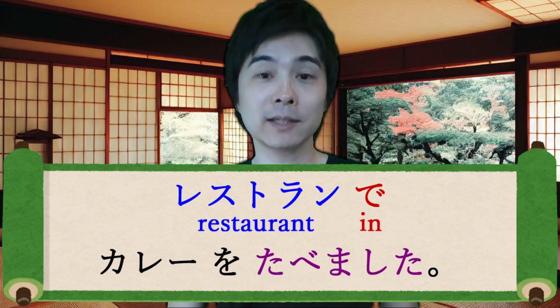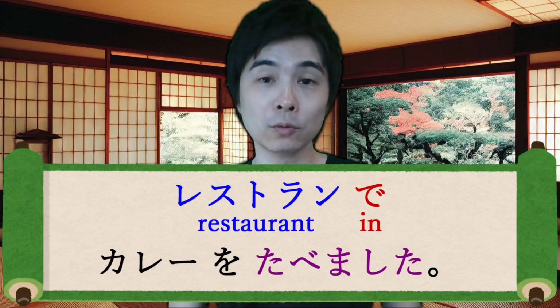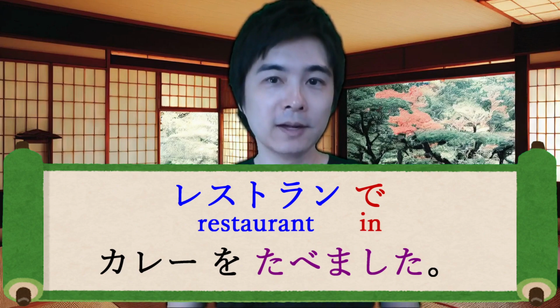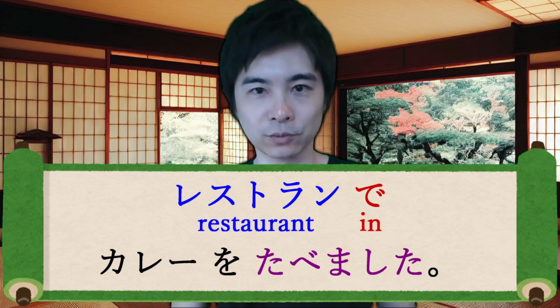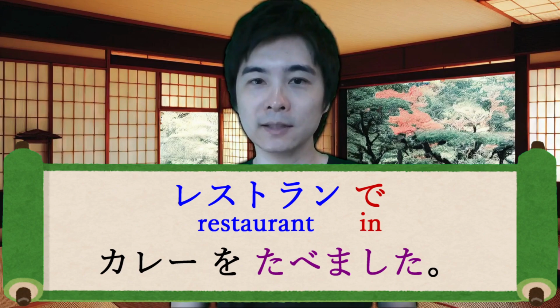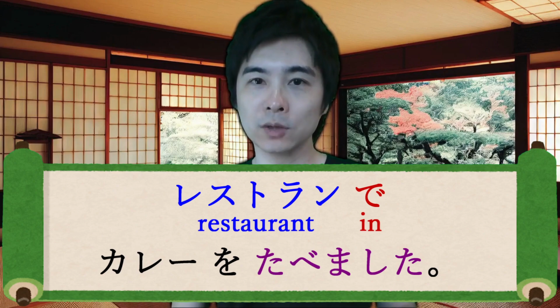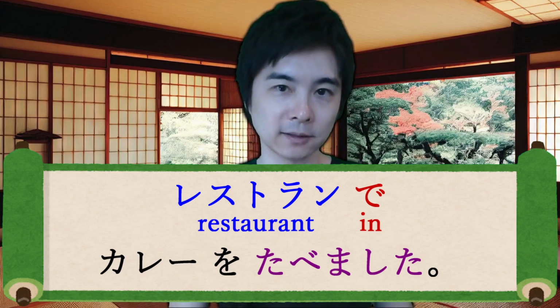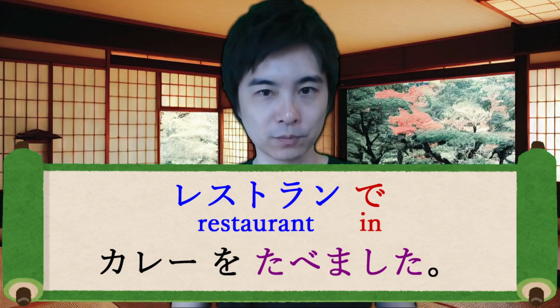Restaurant is a place where the speaker ate curry. 食べます is not a verb that only indicates existence, right? 食べます means to eat. Eating is an action. So the particle で is used as a location particle in this case. The location particle に follows the place of existence, but the particle で follows the place of an action.